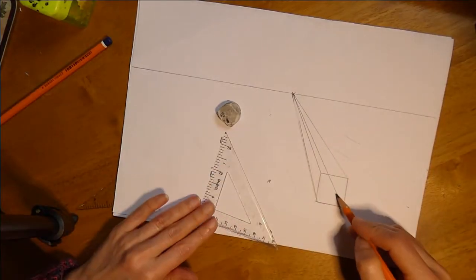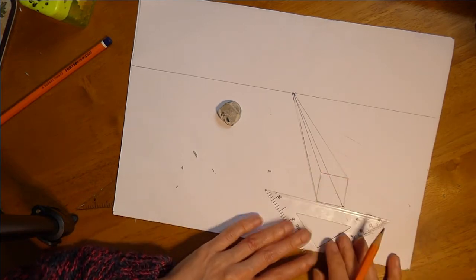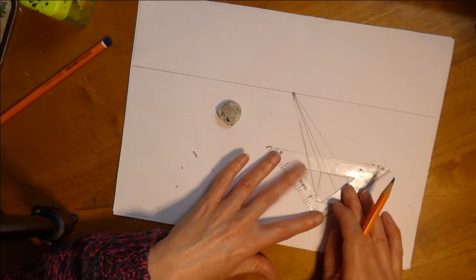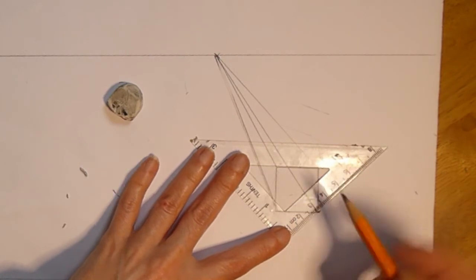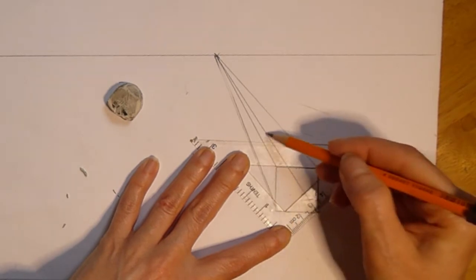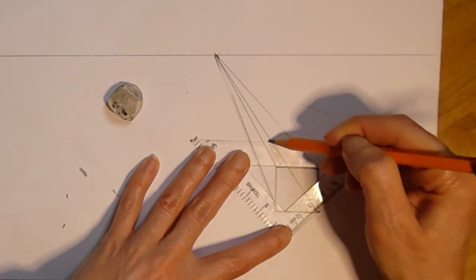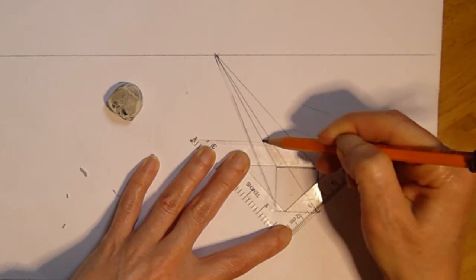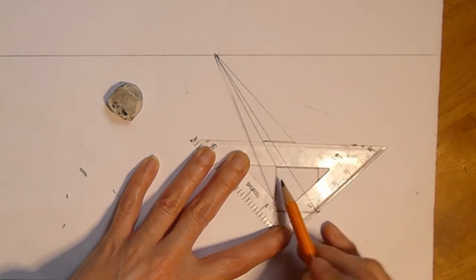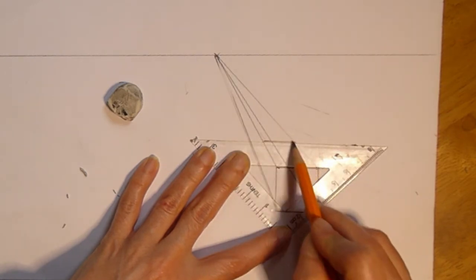Okay, and now what you'll do is you'll decide how deep you want your box to be. It can be any depth at all, but I'm going to make it about this deep. The main thing is that the line that you draw on the top is straight and is level with this line here. So I'm just going to draw a line here. Okay, so what I'm doing is I'm drawing a line between the line that came from the corner in the top and the line that came from the other corner in the other top.